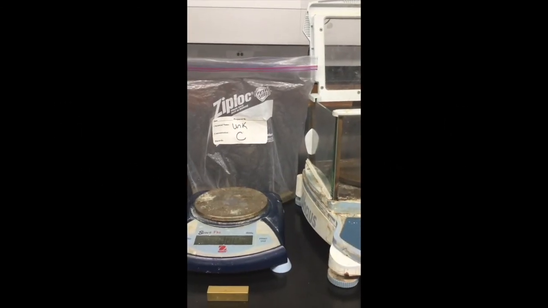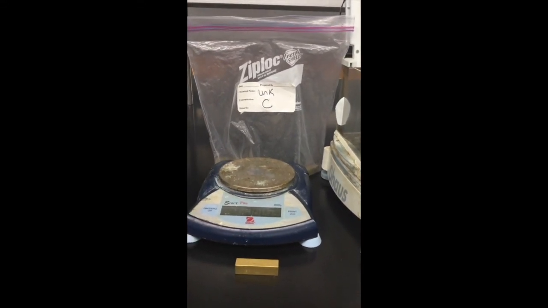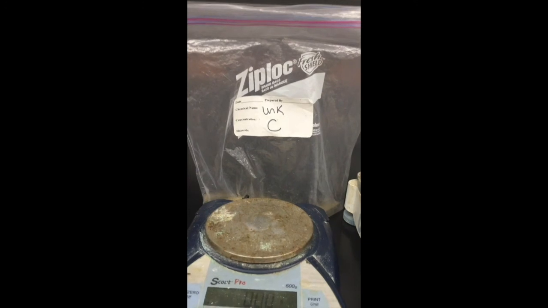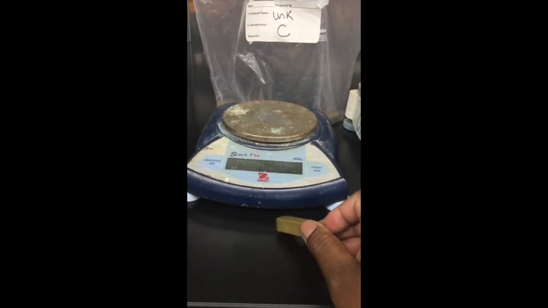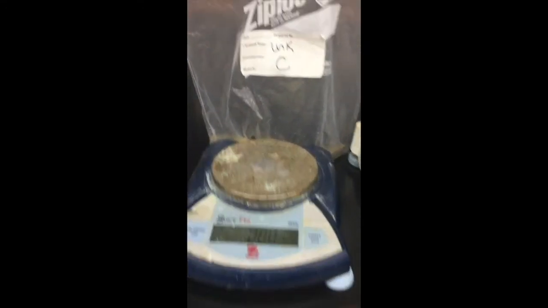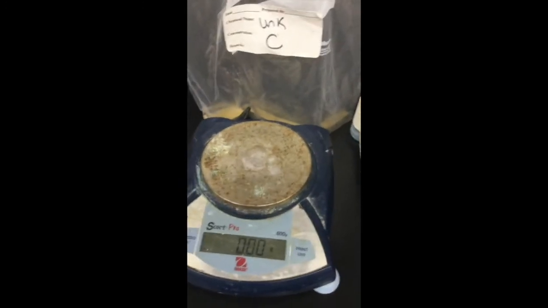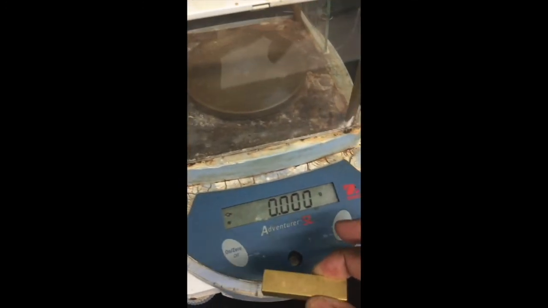Part D is determination of density of a known solid, and the solid you are working with is unknown solid C. This is the unknown solid C, which you need to record the mass in centigram parlance, and using the milligram parlance.